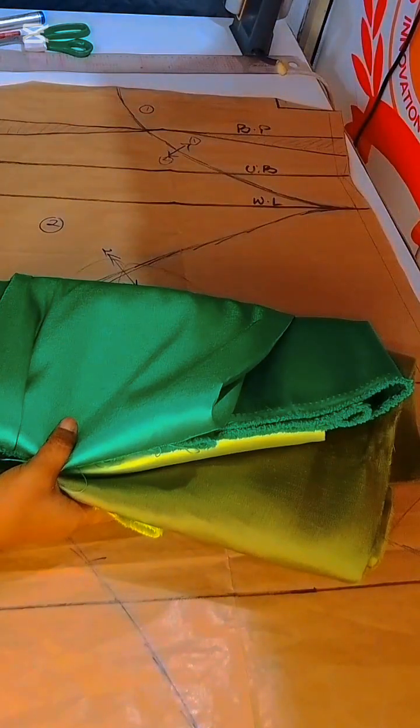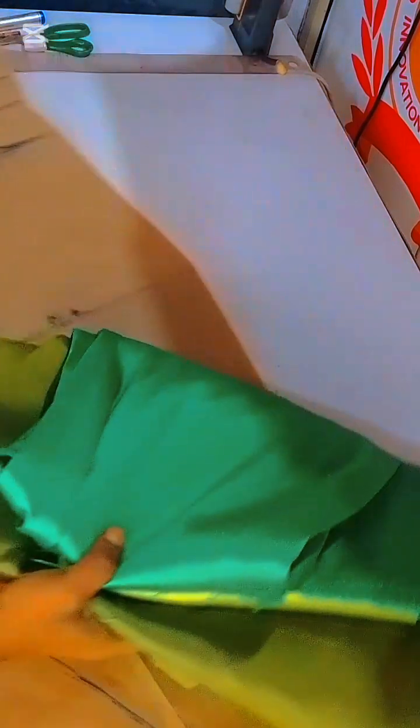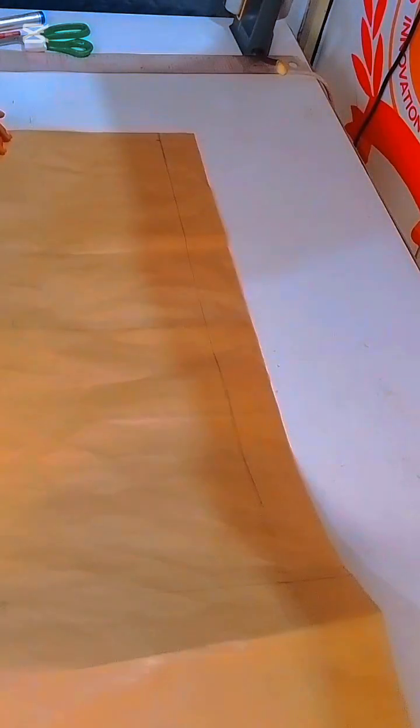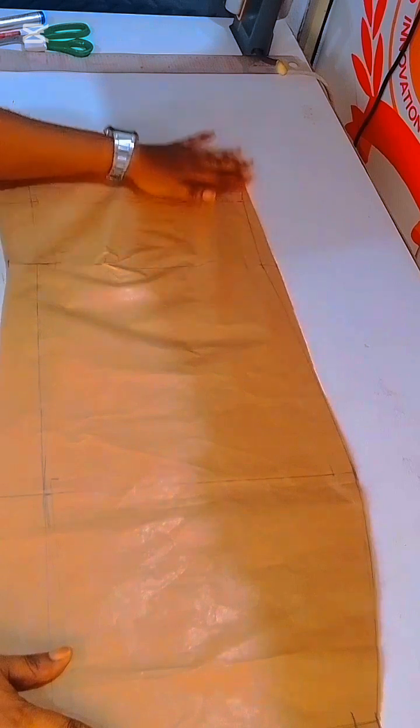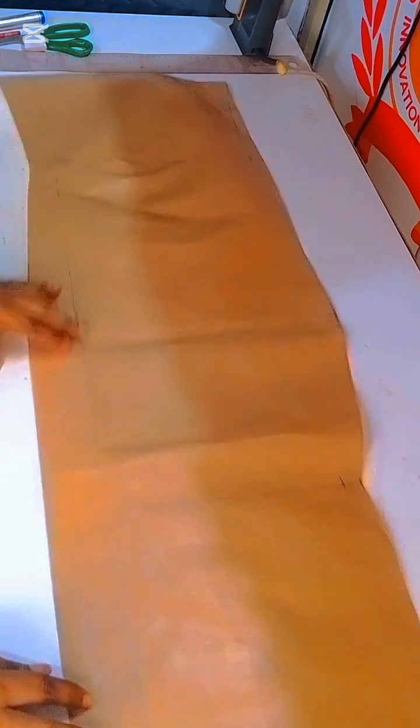Don't use velvet here and come and be using Mikado there. Don't use crepe here and come and be using velvet there. It ain't gonna work. Make sure all the fabrics you are using are of the same quality, the same kind of fabric, so that it flows well and falls well for you.